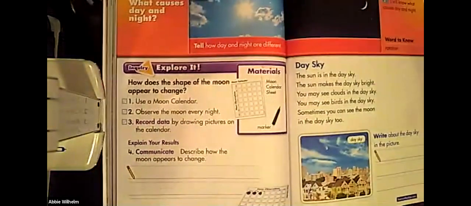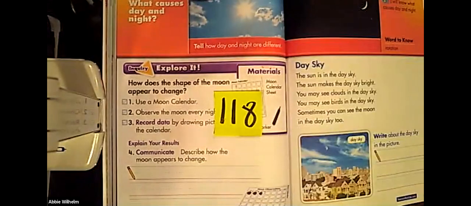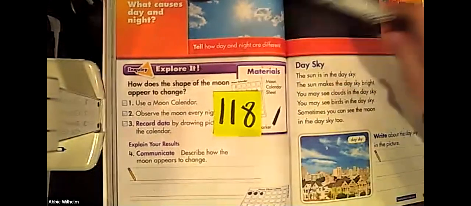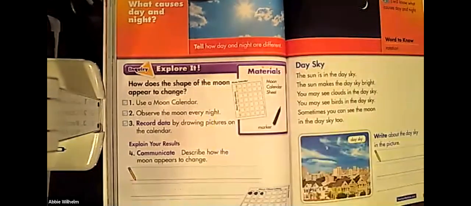118. Looks just like this. You'll know you're on the right page when you see a sky from the day and a sky from the night. You see some buildings. Hopefully you see those things and you know you're on the right page. If you need some more time in order to find that page, go right ahead. Otherwise, we're going to keep on going.